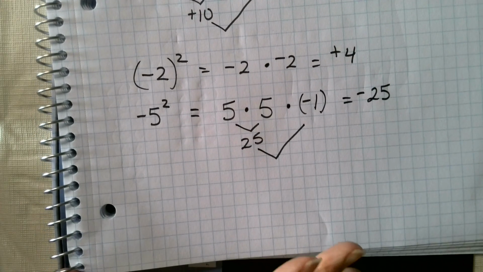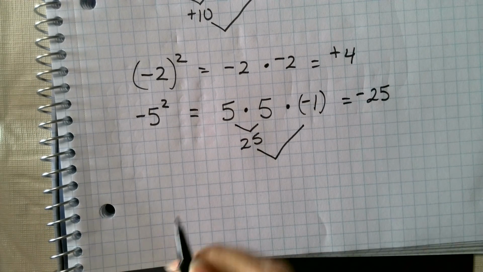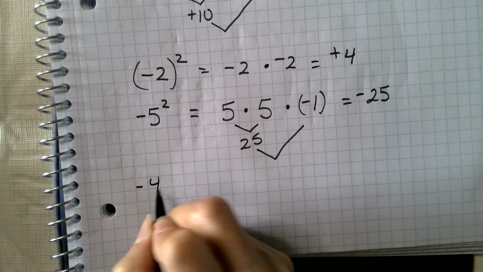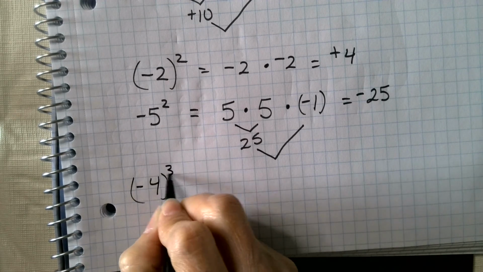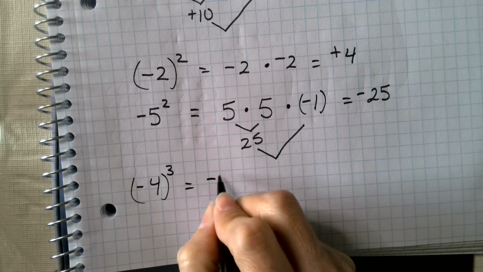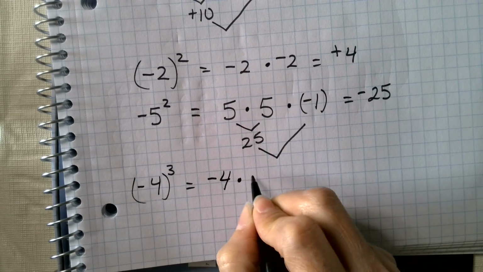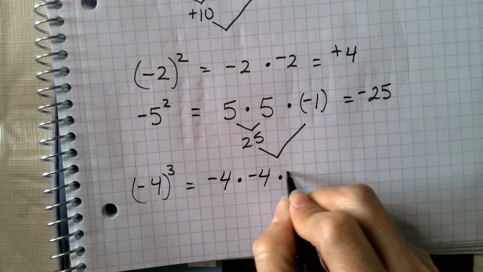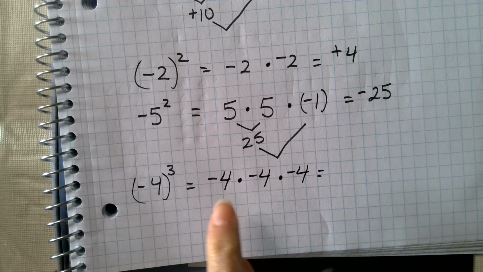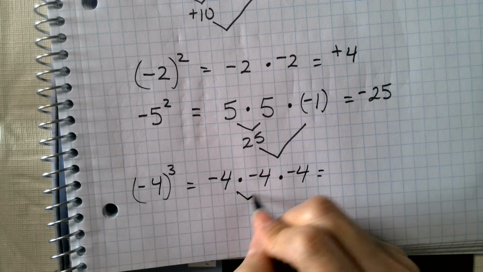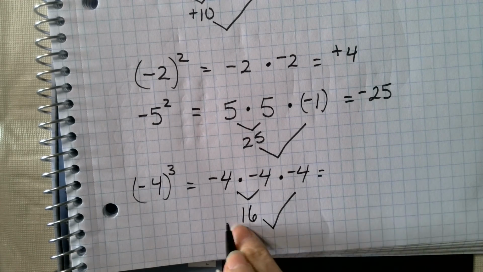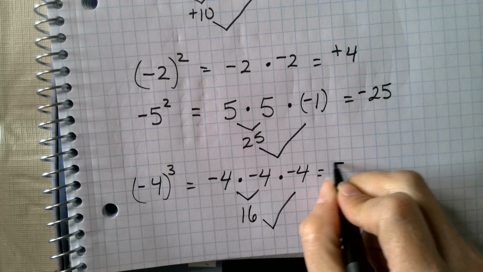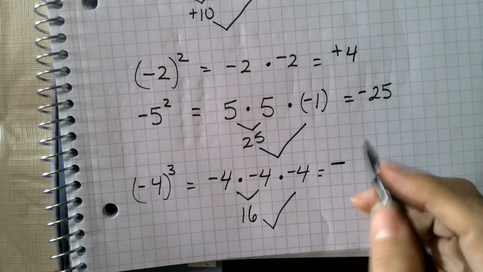And then lastly, say we had a negative 4 with parentheses to the third power. That would be like saying negative 4 times negative 4 times negative 4. Well, negative times a negative is a positive 16 times a negative 4. So we have a positive times a negative. So we're going to have a negative, and it's going to be a negative 64.